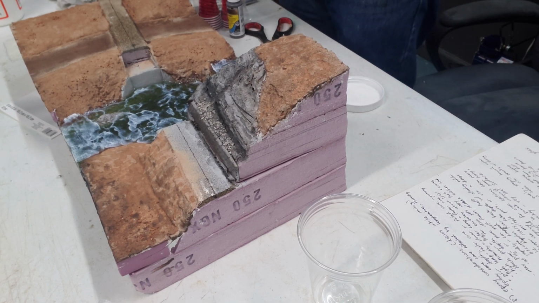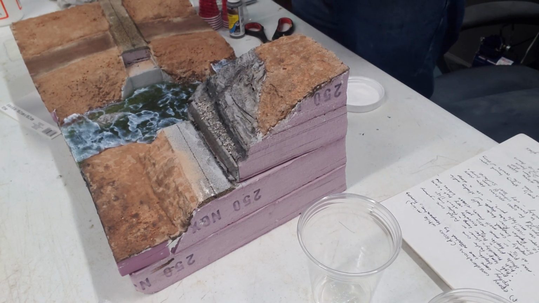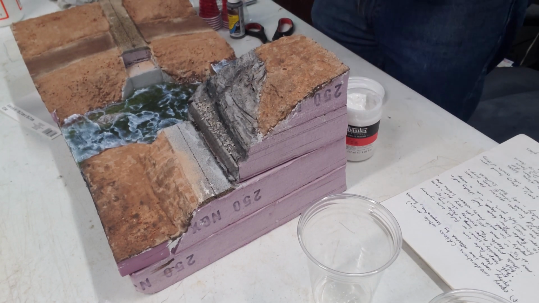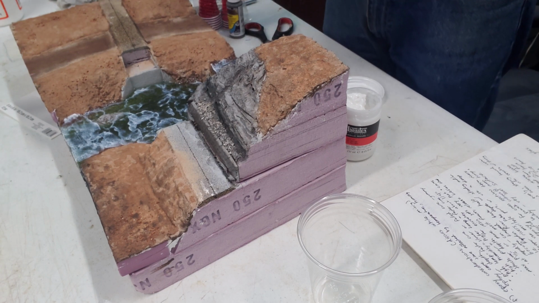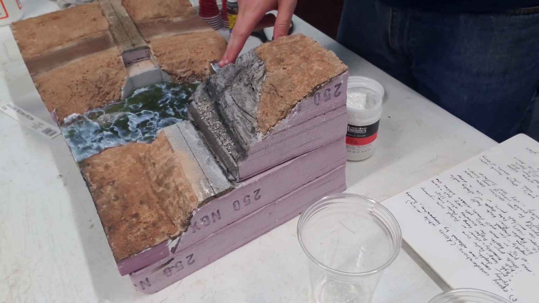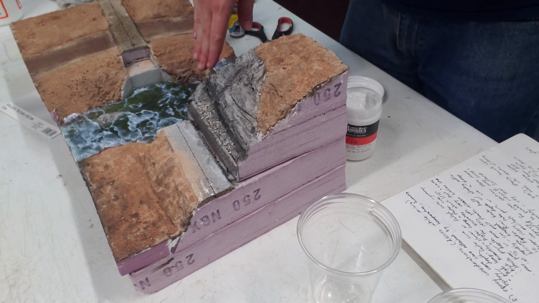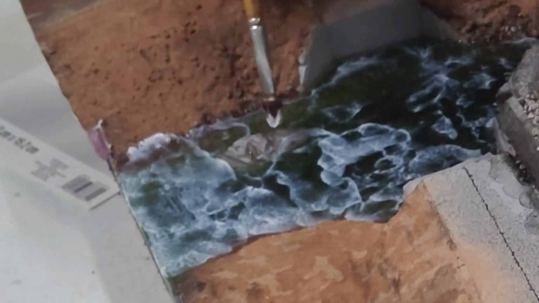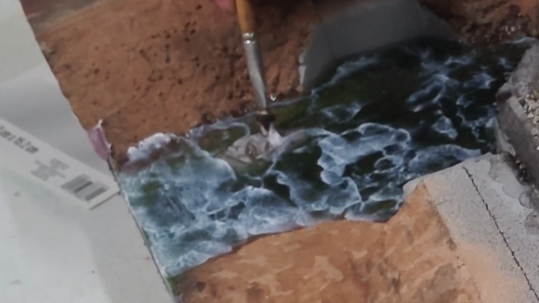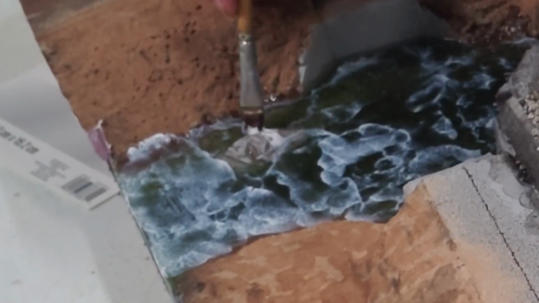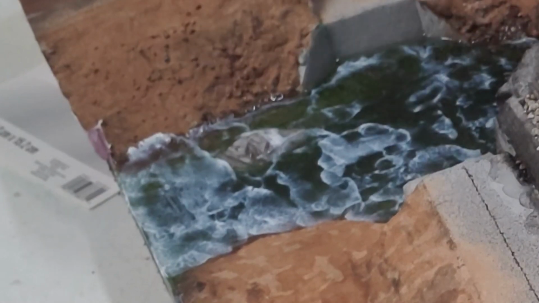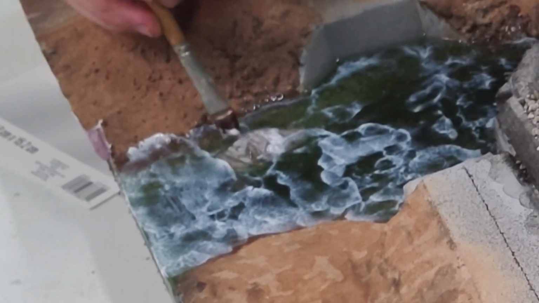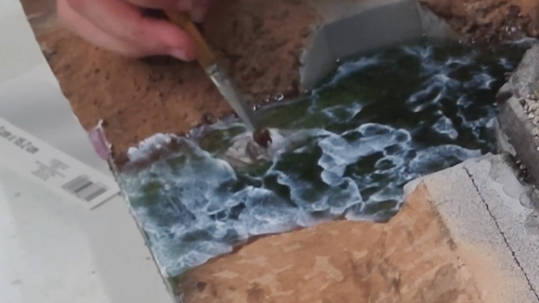Take our gloss medium. You can see it's kind of a thick paste. We're going to put a little bit on our brush and try to remember which way the water is flowing. Since we have our waterfall over here, the water is going to be going down toward the forward edge of the module. So I'm going to start building it up on the back edge of this rock and move around it like this. I'll start by building up a little pile, and then with your brush kind of stipple it and then stretch it out around.